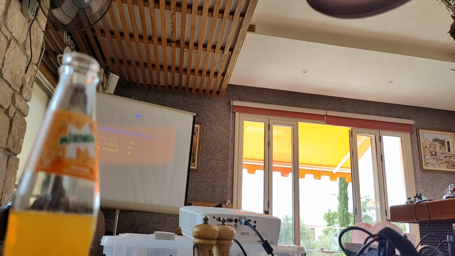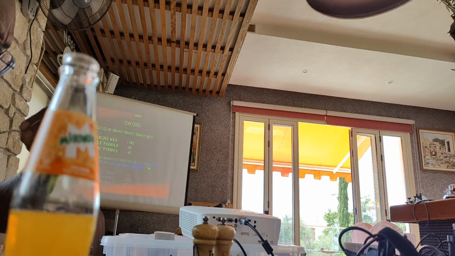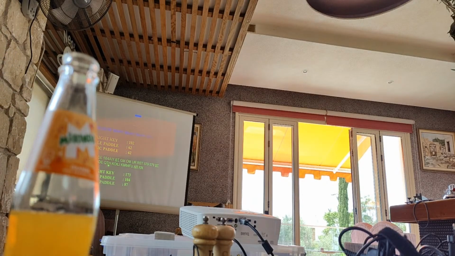Okay, let's suppose that G3VJN comes back to me. I answer him from 5B4AIY. Good morning, old man. Your signal's 579. Name Aid, QTH Kyrenia, KM64FU, AR KN. Straight key, 173. Single paddle, 104. Iambic paddle, 87. He sends something back to me, and I reply and say, all okay.